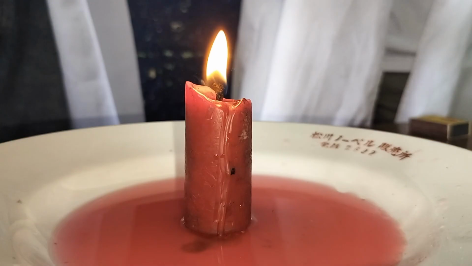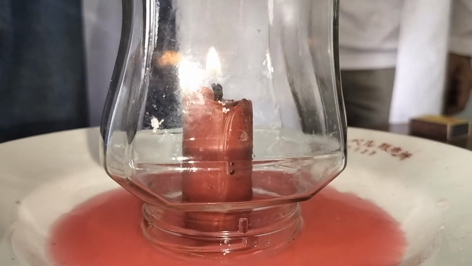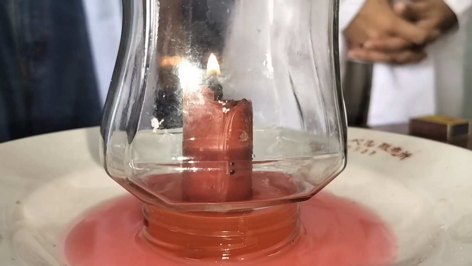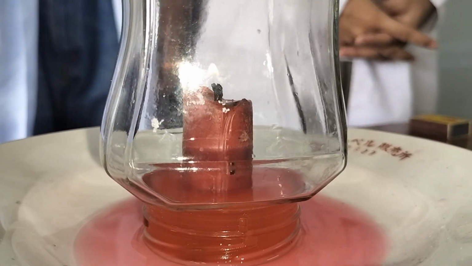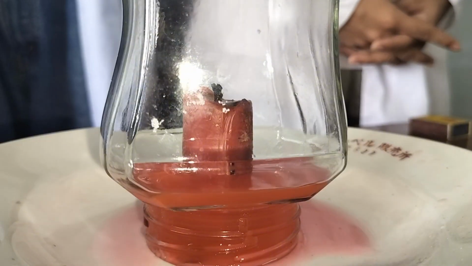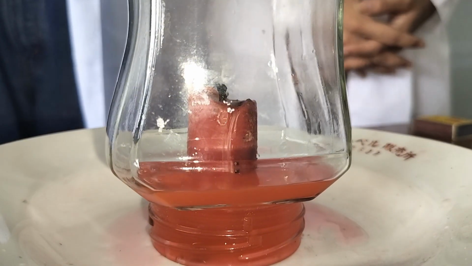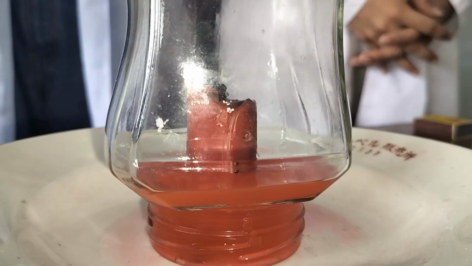As you can see, after the flame goes out, the water level inside the glass rises. But why does this happen? When the flame heats the air inside the glass, it increases the air temperature, which increases the pressure. But once the flame goes out, the air rapidly cools, causing the pressure inside to drop. The higher external pressure pushes the water into the glass to fill the lower pressure area.